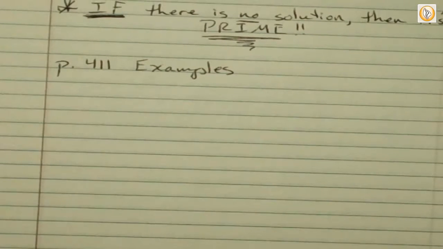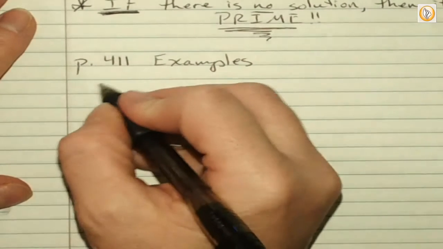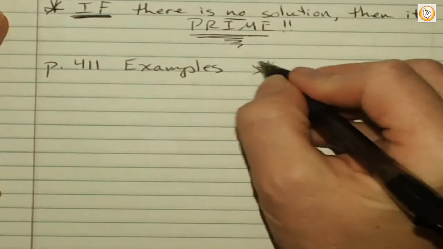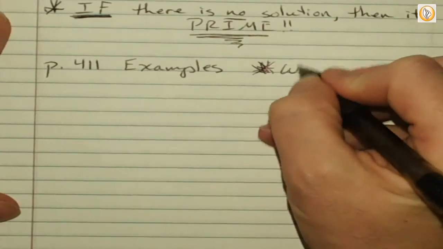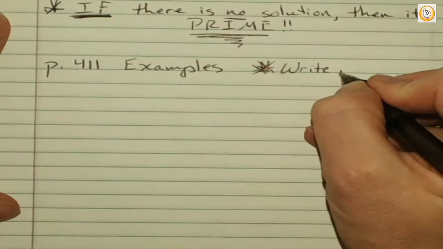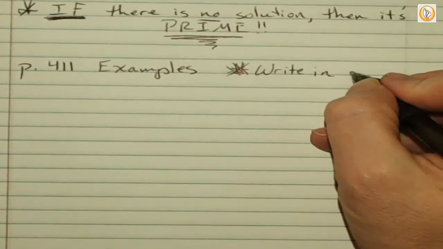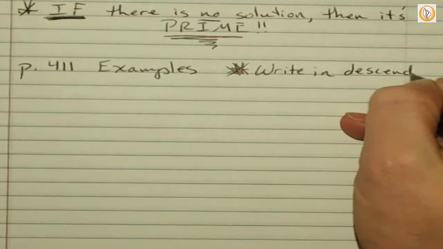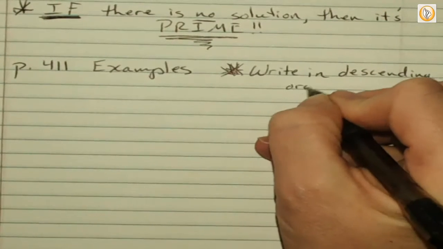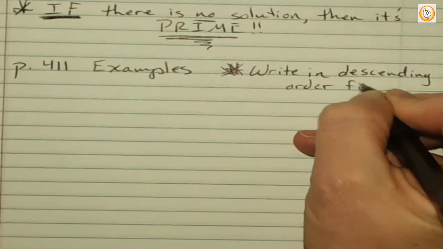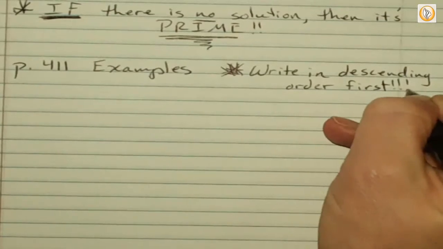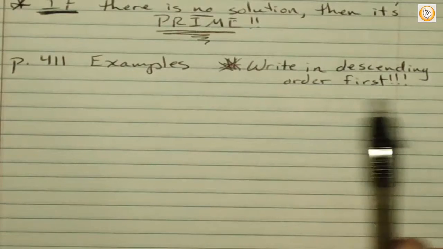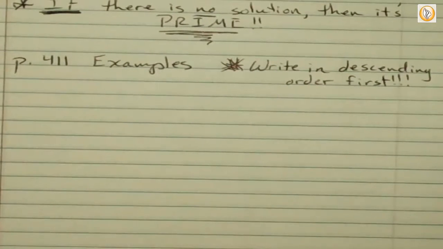All right. Let's look at number 1. Something you need to know, I'm going to put a star right here. Write in descending order first, like we always do. So I just want to remind you, make sure you write these in descending order first.